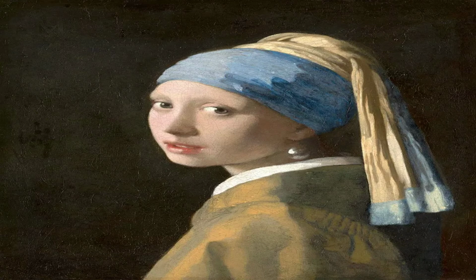The costume, though simple, is rendered with care and attention to detail. The yellowish-brown jacket is painted with broad, smooth strokes, suggesting the weight and drape of the fabric without excessive detail. The white collar, by contrast, is sharply defined, its crisp edges providing a visual counterpoint to the softness of the face and turban. The collar's brightness frames the lower part of the face, directing the viewer's attention upward.